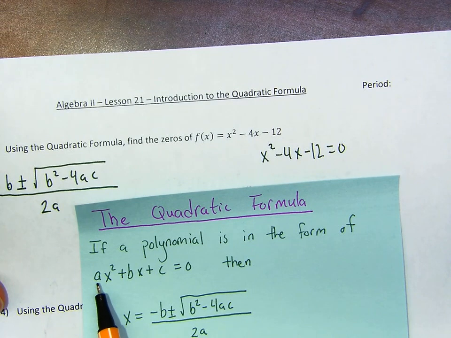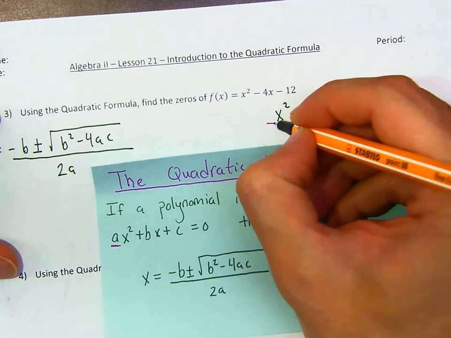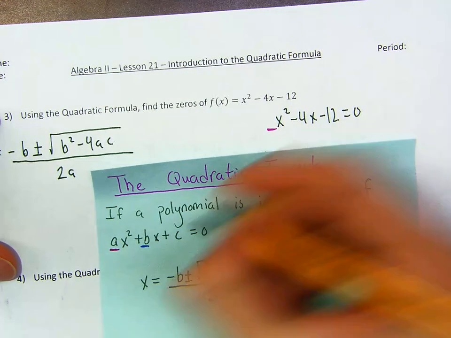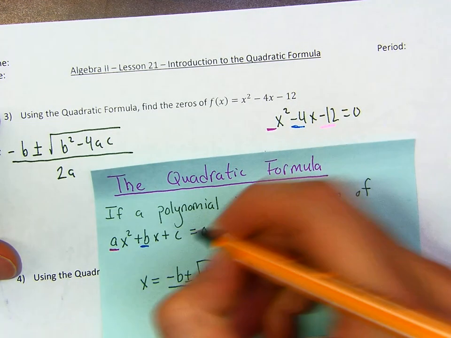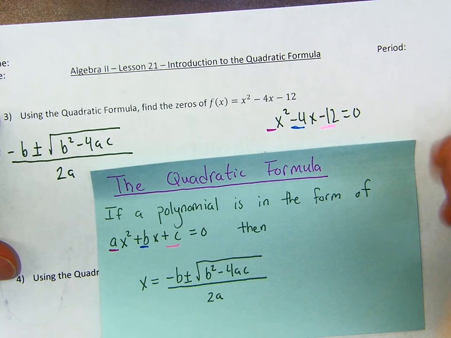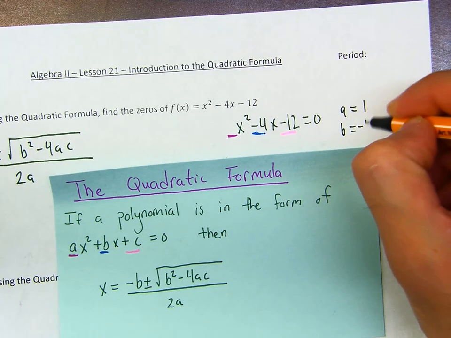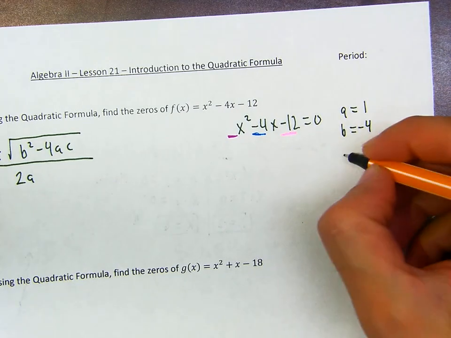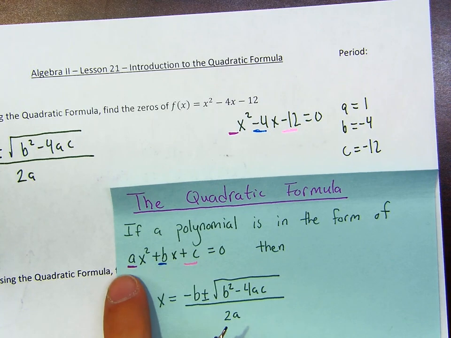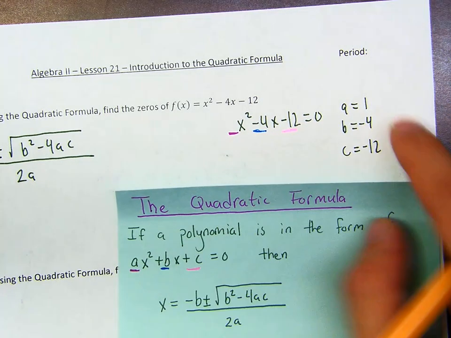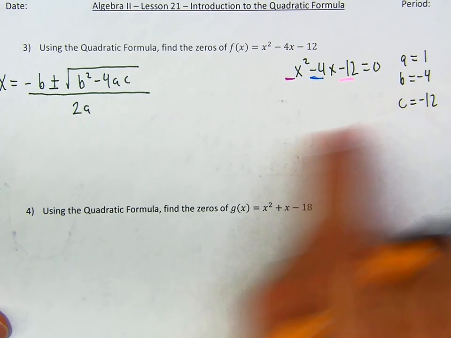Now here, what is your a, what is your b, what is your c? So here, this is your a, and this is the b, and this is the c. Okay, so here our a is 1, right? Our b is -4, and our c is -12, right? That's what we need to do. We need to identify each part. You see how it's a, b, c, a, b, c, okay? Now we have to take these numbers and plug them into this formula.